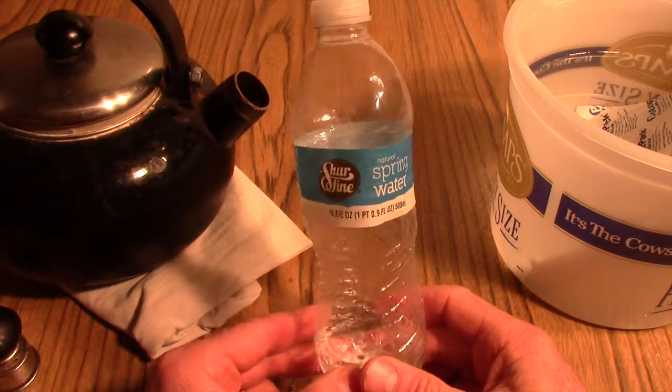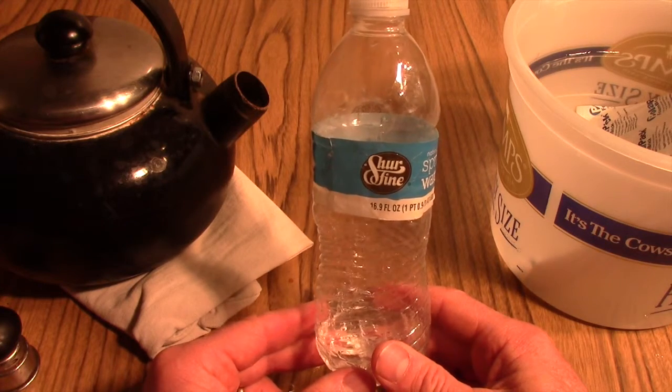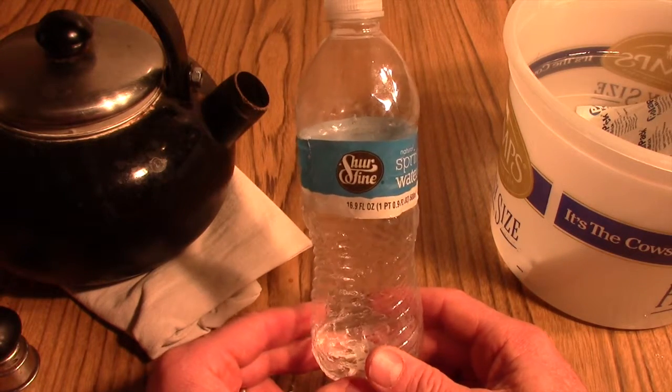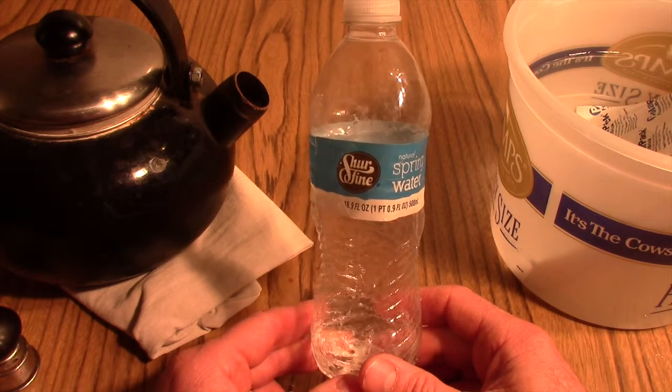So this is one of the demonstrations for this lesson of Charles' Law, which is the relationship between temperature and volume of a gas.